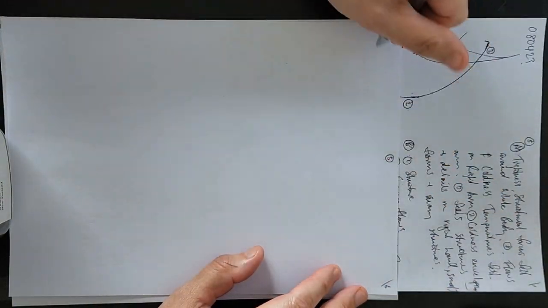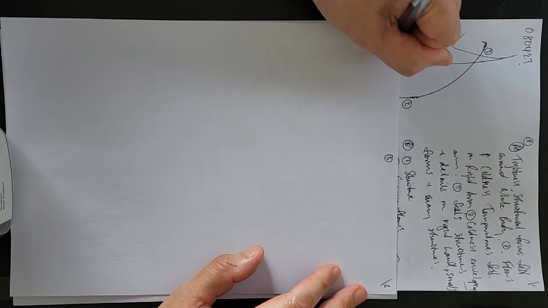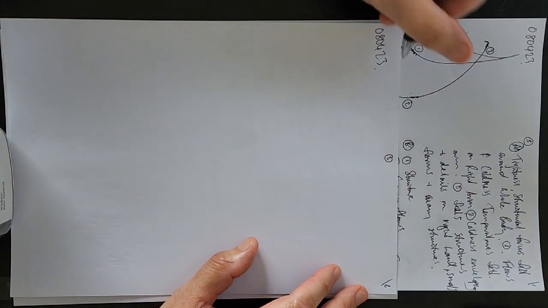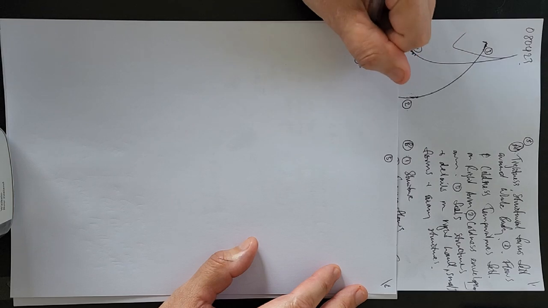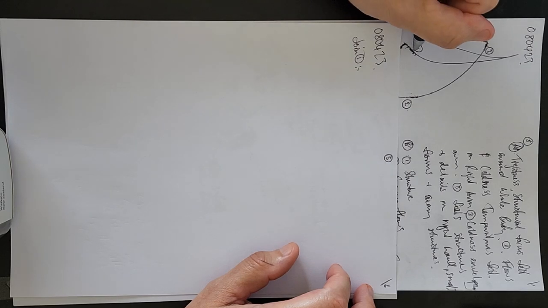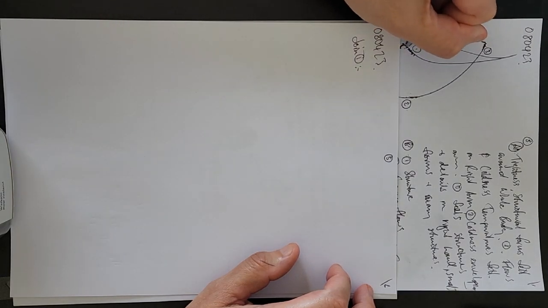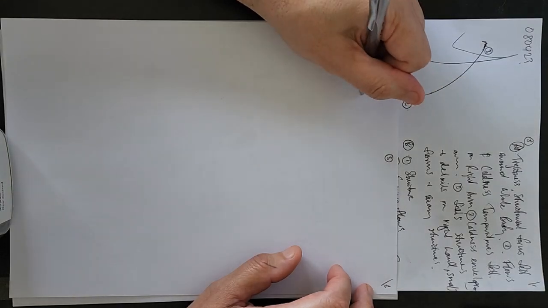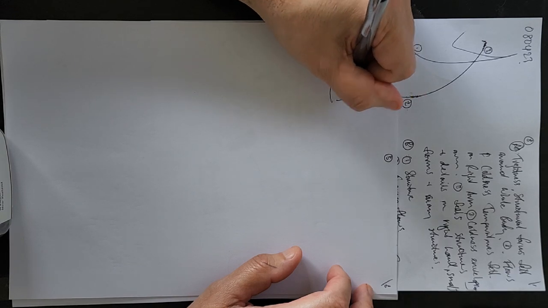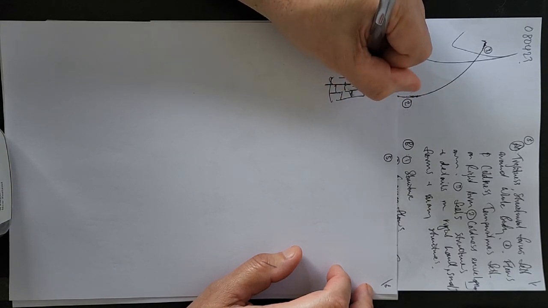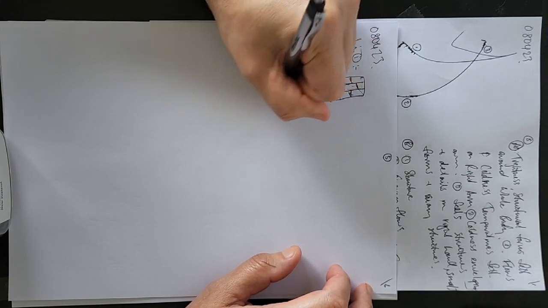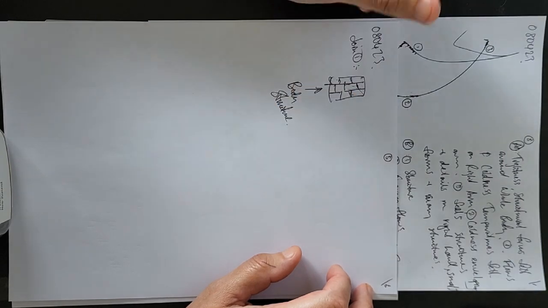Six. 1, 2, 3. Join. Let's see. So body feels like a structure.